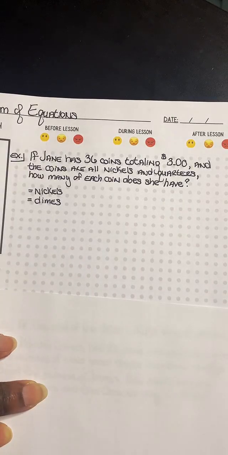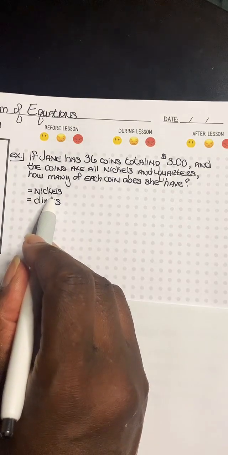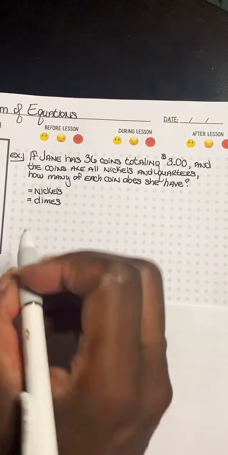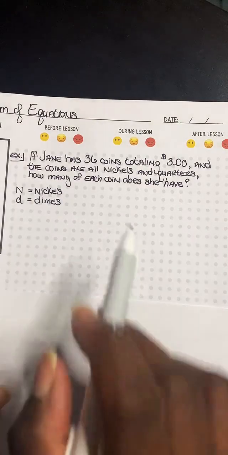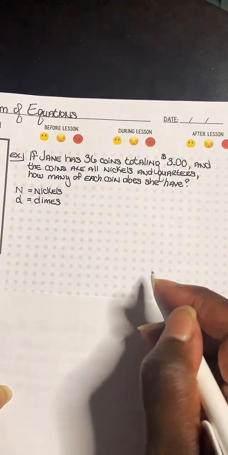So before we do anything, first things first, we need to realize what's going to represent our nickels and what's going to represent our quarters. Now, if you don't want to be too technical, you can just say N for nickels and Q for quarters. That's perfectly fine, okay? So now we're going to have to write two equations.